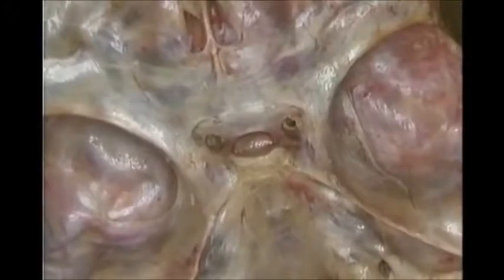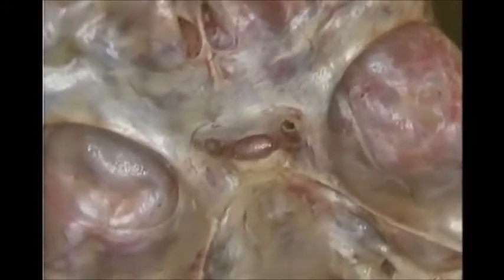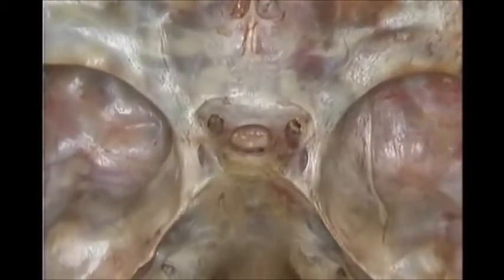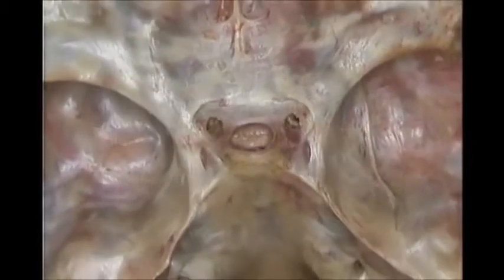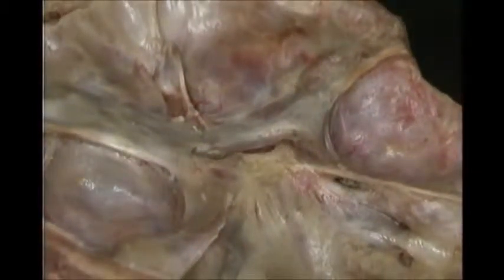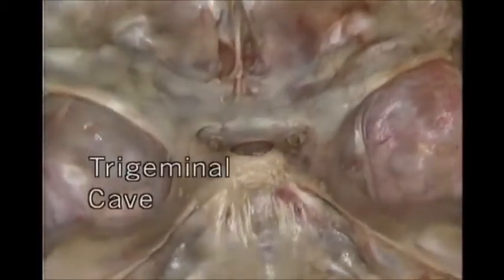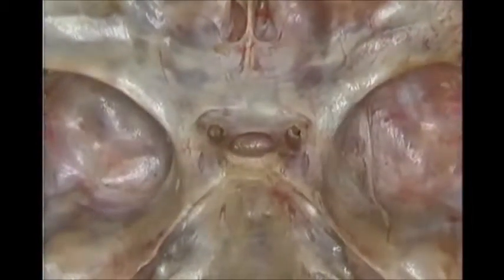The pituitary fossa, which contains the pituitary gland, is lined with dura. Just lateral to the pituitary fossa is the cavernous sinus, which is hidden beneath the dura here. This opening in the dura, which is for the trigeminal nerve, leads into a side cavity under here, the trigeminal cave, which is occupied by the trigeminal ganglion. We'll see more of this busy area later in this tape when we look at the vessels and nerves.